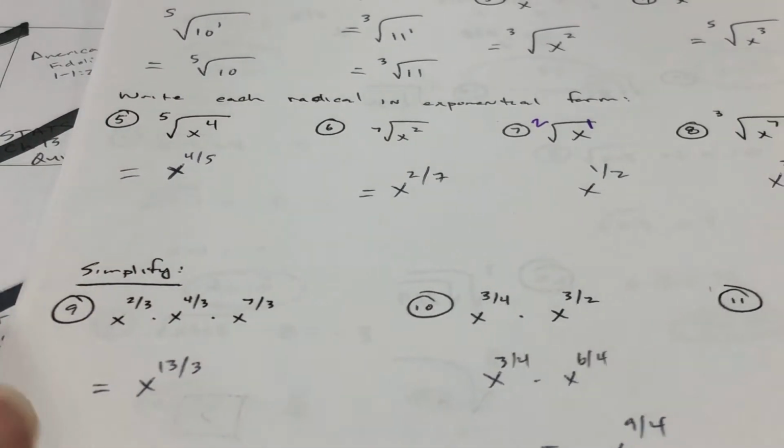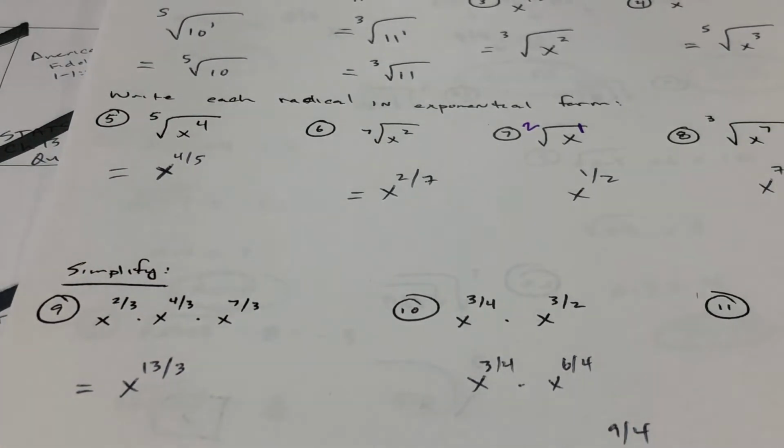All right, we're multiplying with fractional exponents, so just add the exponents, all right? This is our first exponent rule.